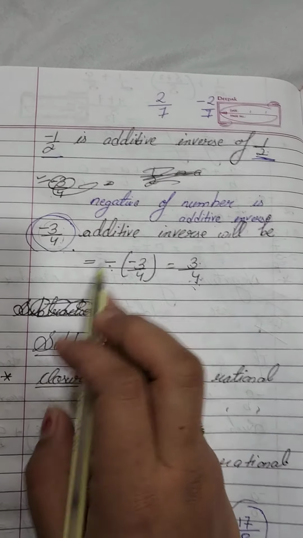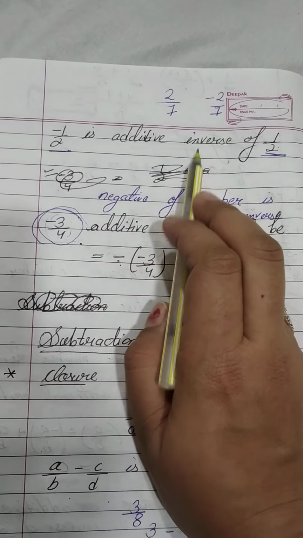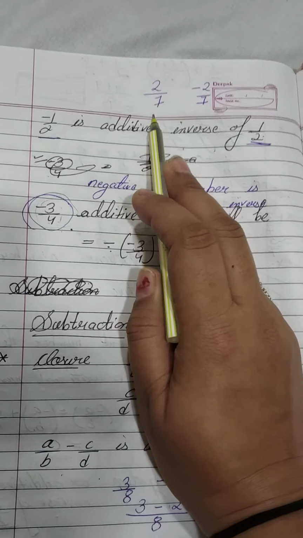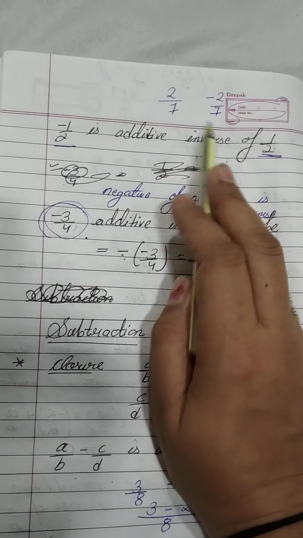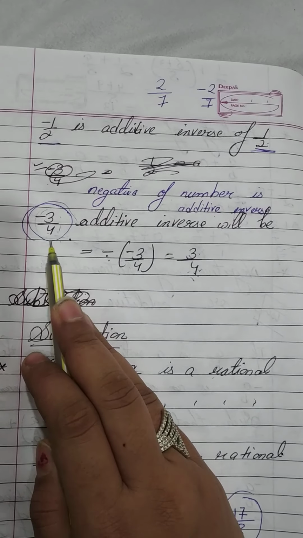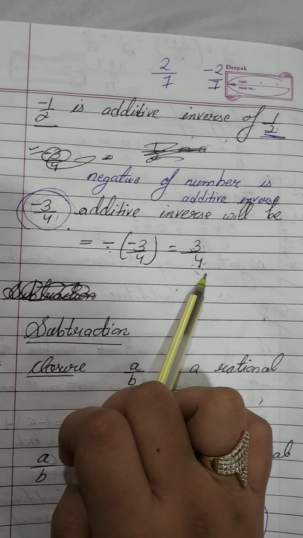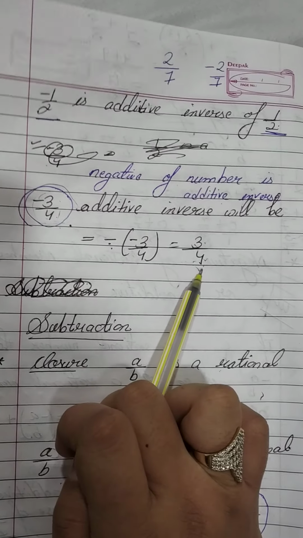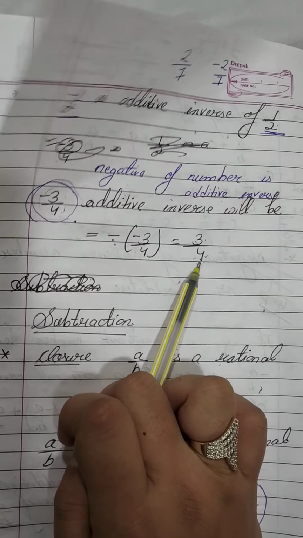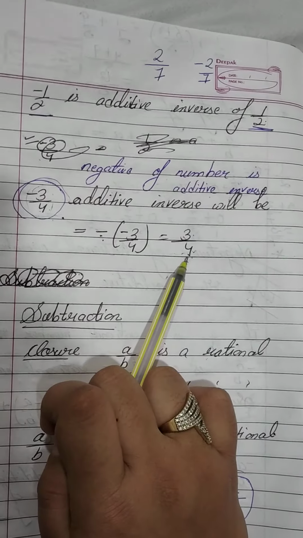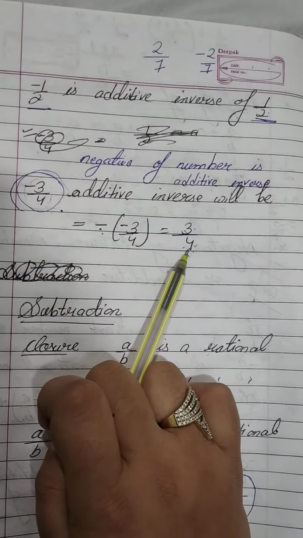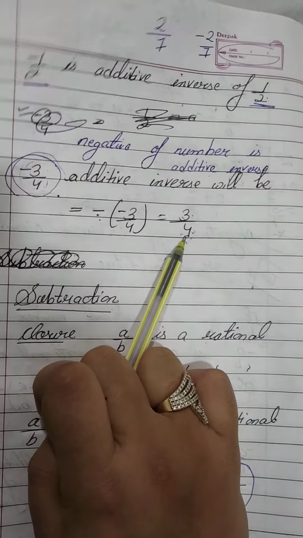That means when I was calculating the additive inverse of 2 upon 7, which was positive, it got changed to negative. When I am calculating the additive inverse of a negative, it gets changed to positive. So for finding the additive inverse, we just have to change the sign of it. Okay, so this is what the additive inverse is.